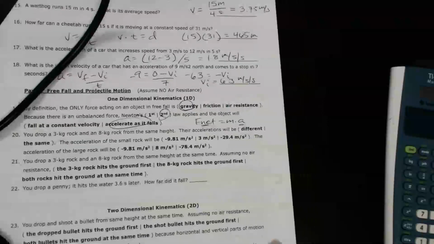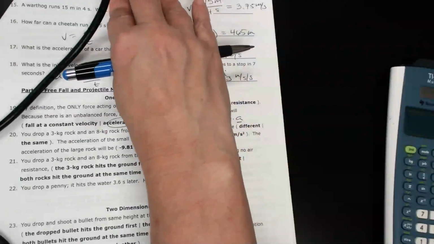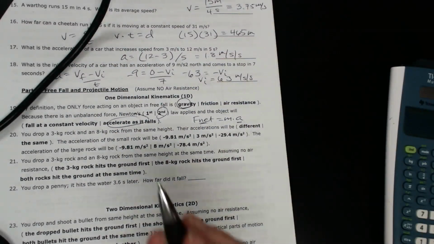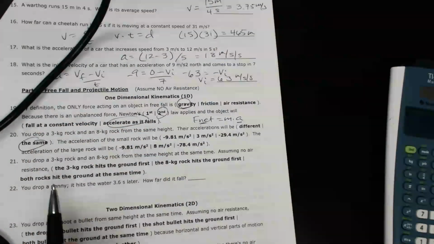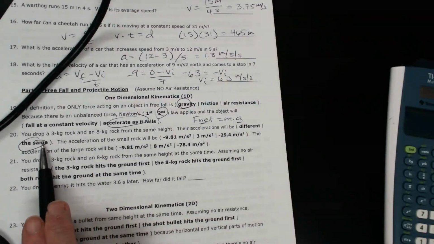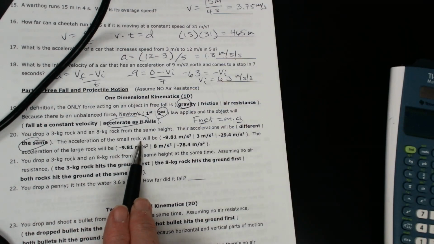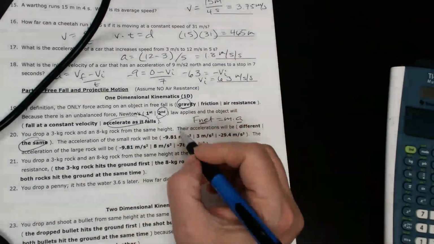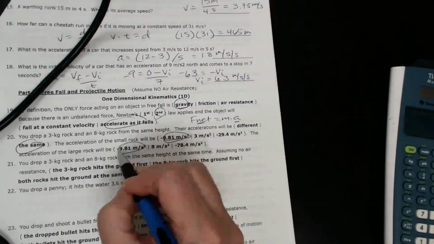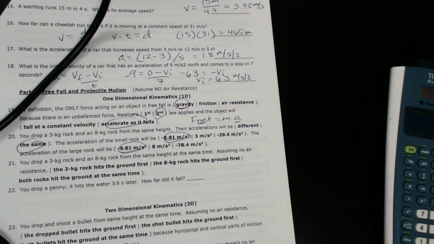And our acceleration due to gravity is the same as we learned, okay? No matter what kind of object you are, you're going to have the same acceleration. So here we've got two different mass rocks that we're dropping, but they're going to have the same acceleration. The small rock is going to be our minus 9.8 meters per second squared. Same with the large rock, okay? Acceleration due to gravity does not depend on mass. It's an independent thing from mass.